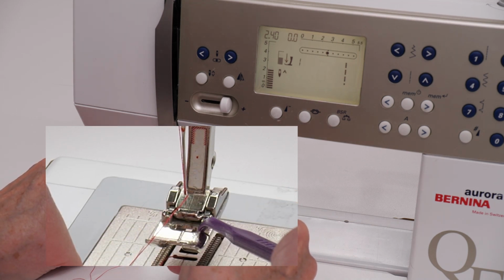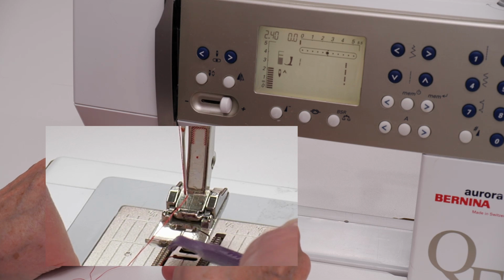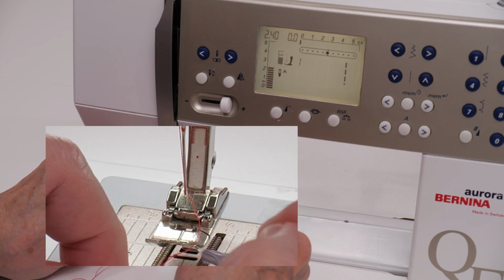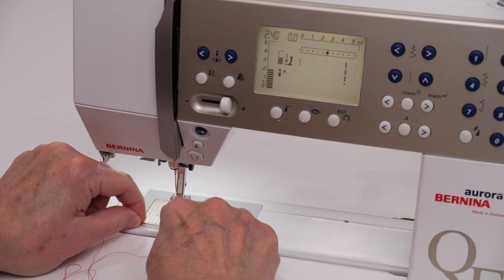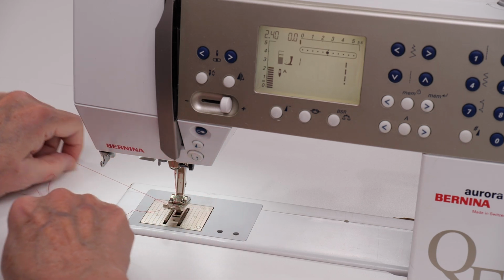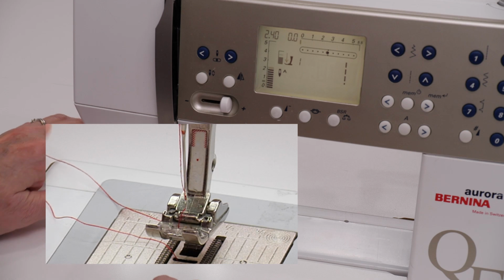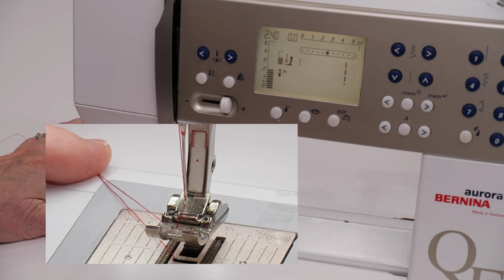One more thing to do to get ready to sew, and we're going to pull the top thread into the little slit on the side of my machine. Your machine may have a slit here or here. So I'm going to take it and put it under there so that my top thread and my bobbin thread are behind the presser foot back here.